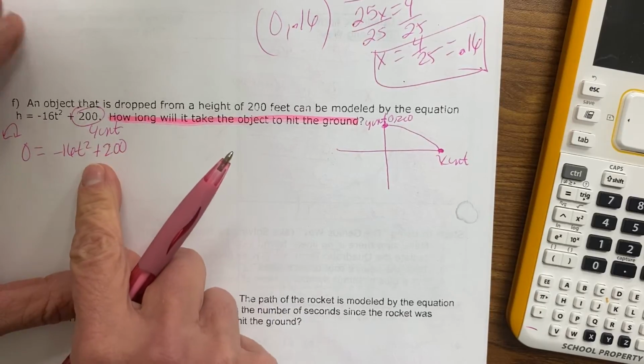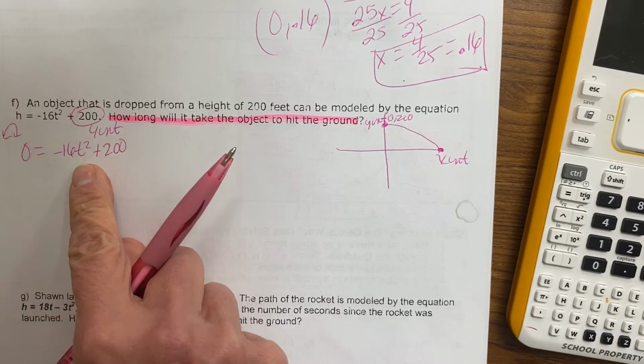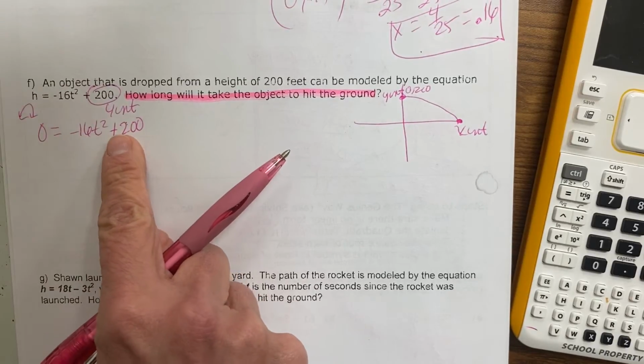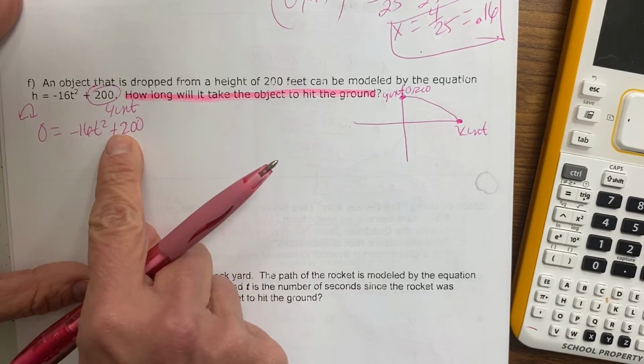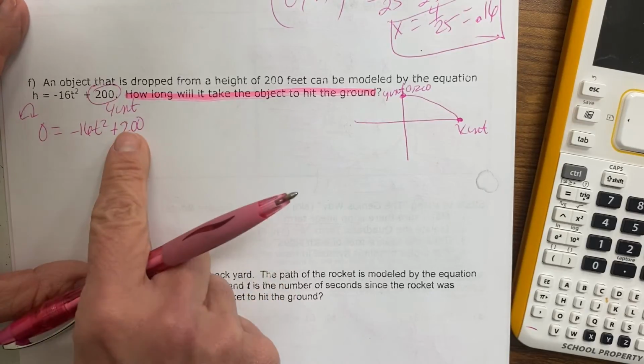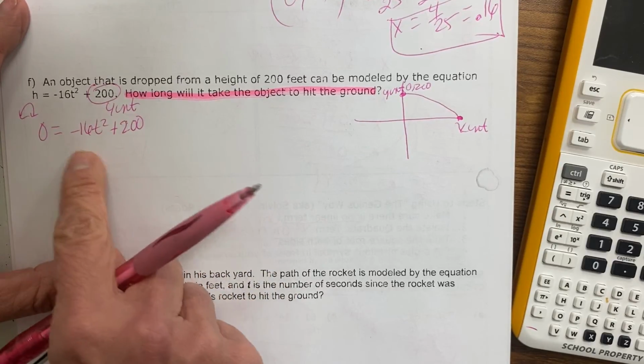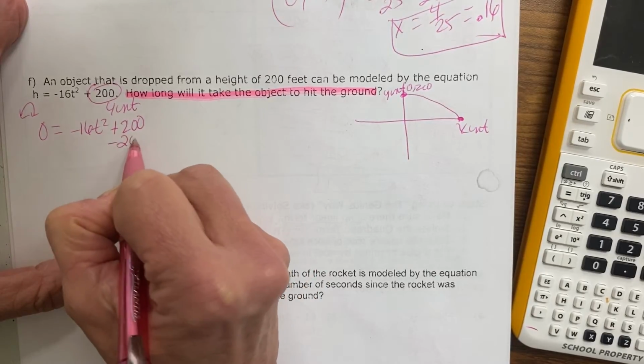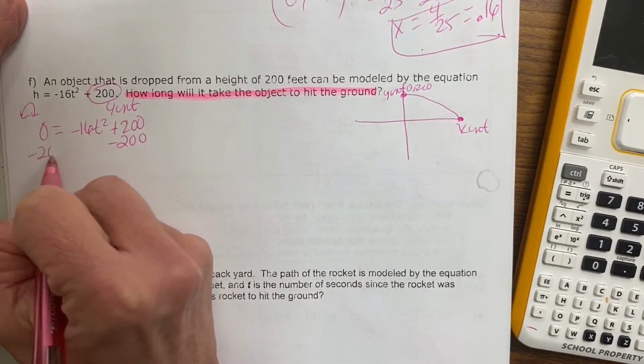So we're looking for how long, so we're looking for time. We do not have the linear function, so we can go ahead and solve this by the genius method. And so I can either move the 200 over, or I can move the negative 16t squared over. It doesn't really matter. So I'll move the 200 over.